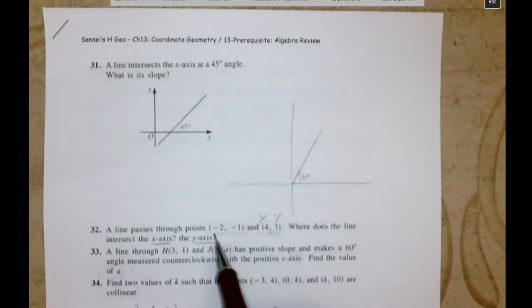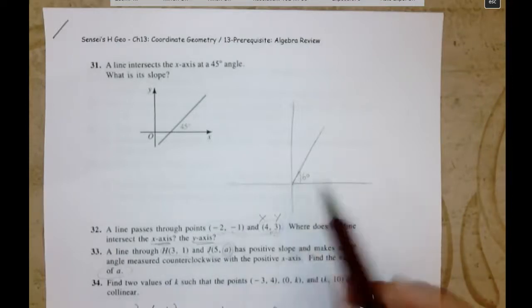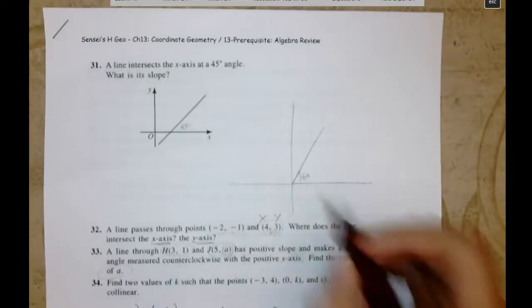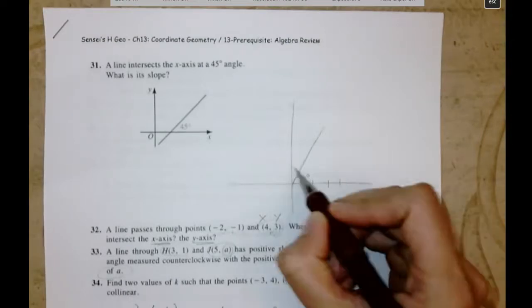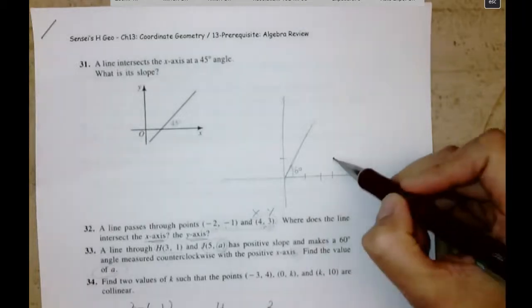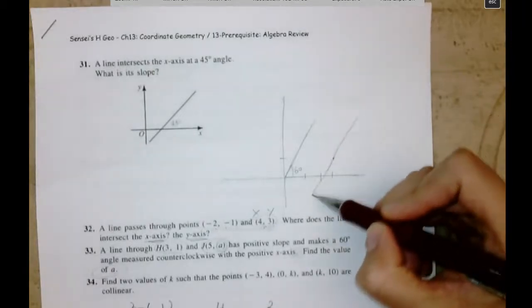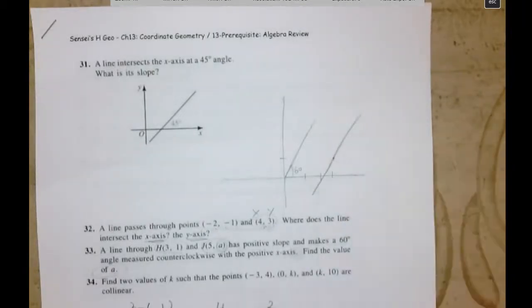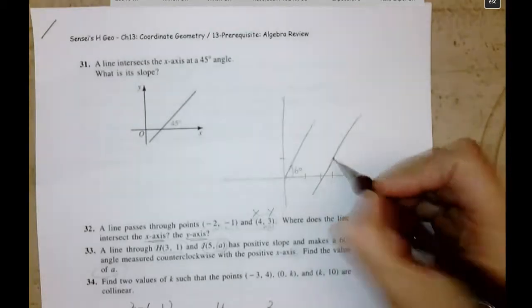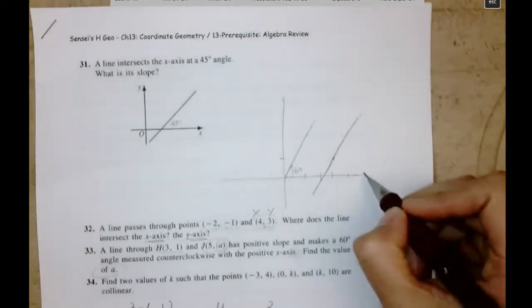So the line that goes through these 2 points has to be parallel to this, okay? And then it's a 3, 1. So 1, 2, 3, and 1. It's going to go through this point, okay? And then it's going to make a 60-degree angle with this one, okay? And 1, 2, 3, 4, 5.